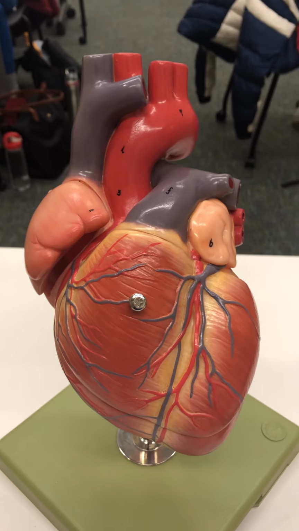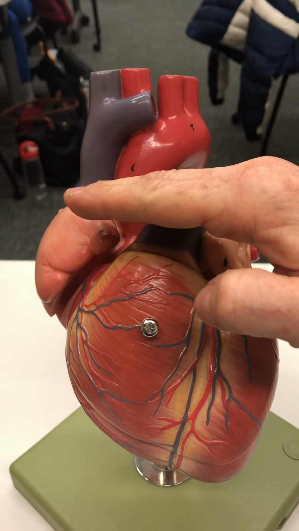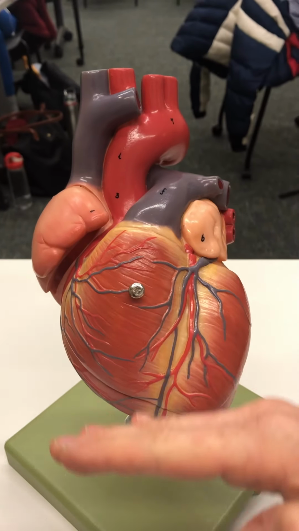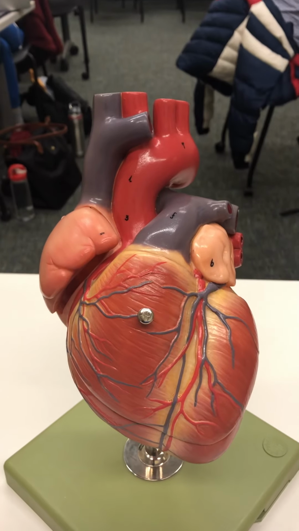So first off, the structures that you see here are going to be in the superior mediastinum. The heart is actually in the inferior mediastinum. This is separated by T4, T5, or the sternal angle.